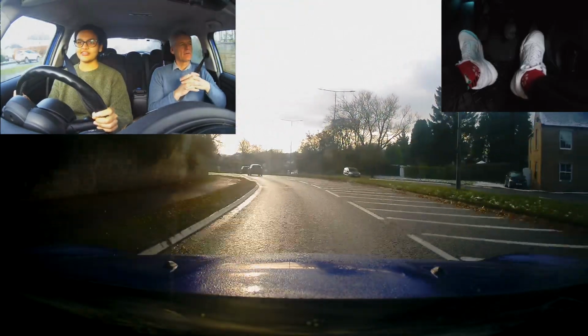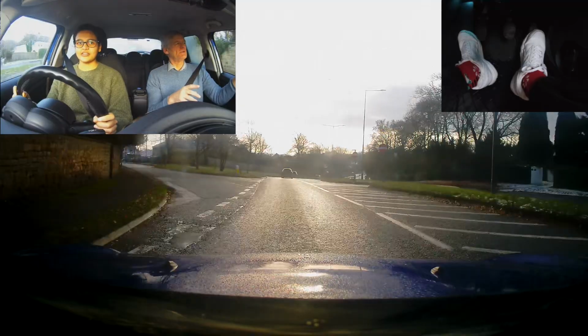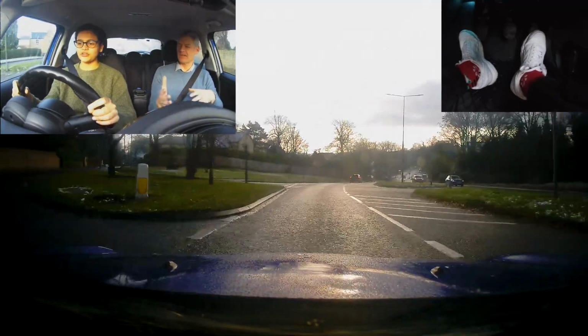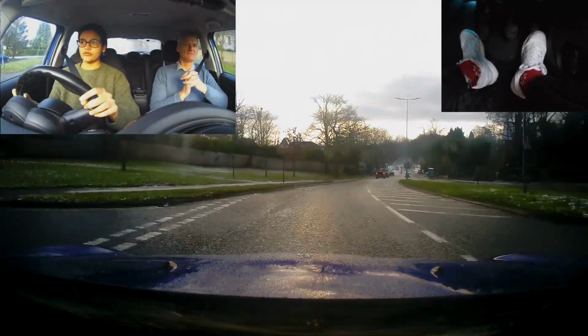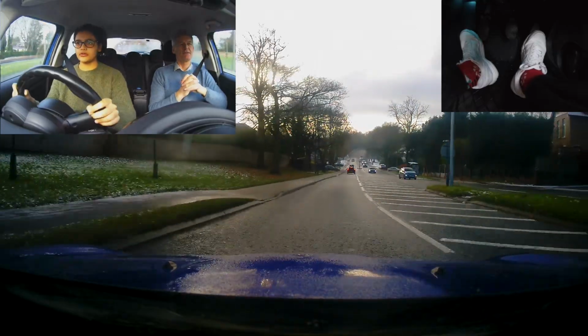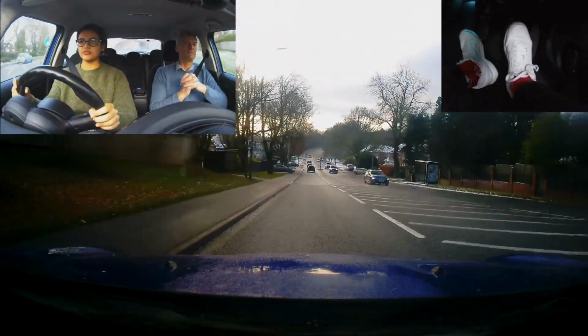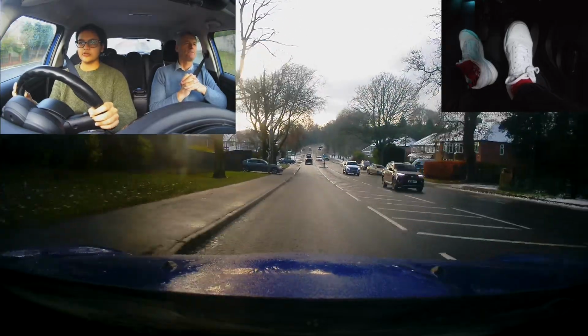Now, look on the side road, what speed limit sign is there? 30. So this has to be 40. That's correct. Does that make sense? Yeah, it's a two-way road. It's not a dual carriageway, is it? It's a single carriageway, but it's a two-way road.